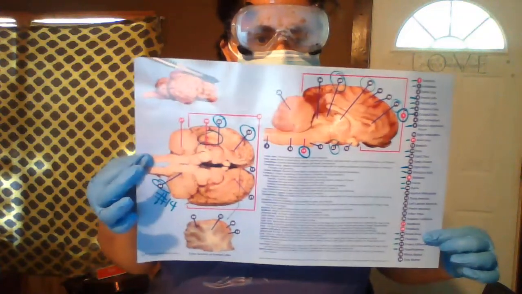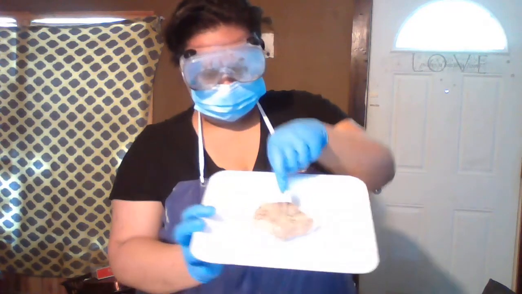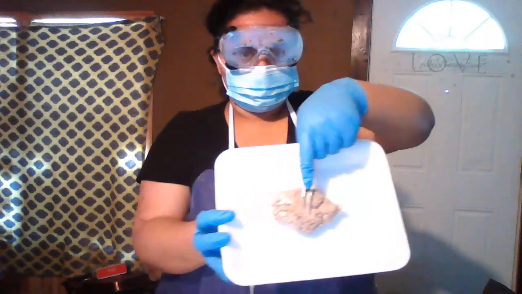So, put that there. There's my sheep brain. Don't know how much of it you can see. Maybe a little too much light on this end. Okay, I've already done steps 1 and 2 as far as setting my area up.